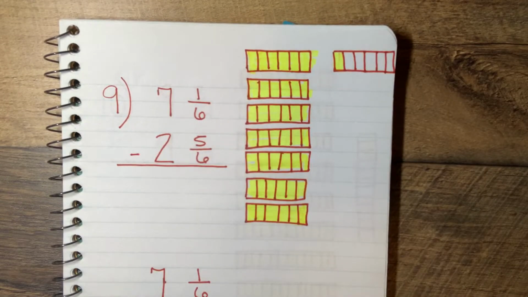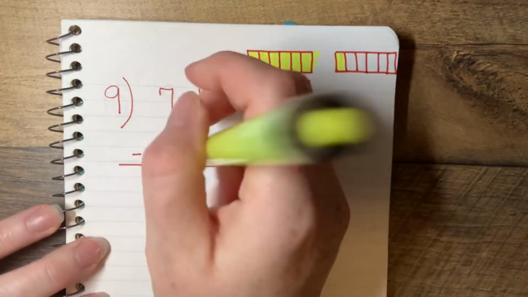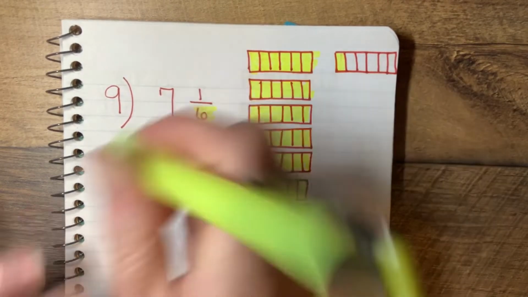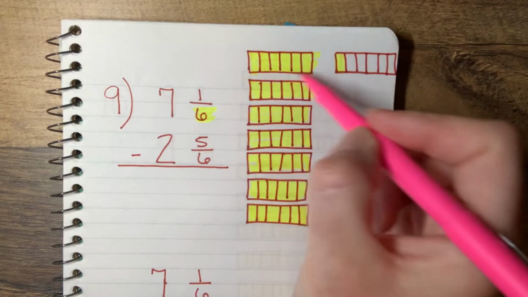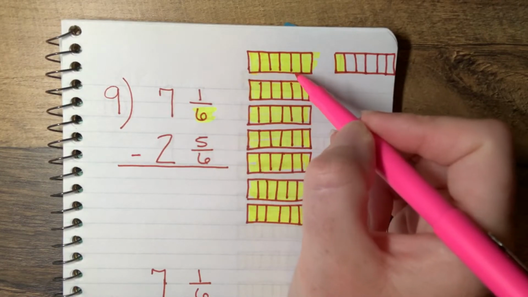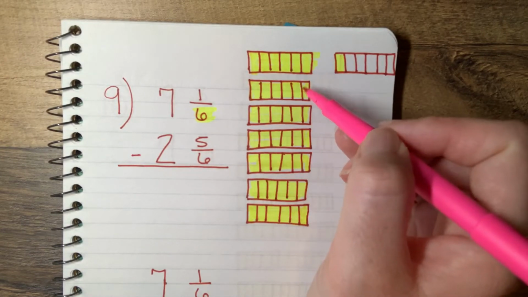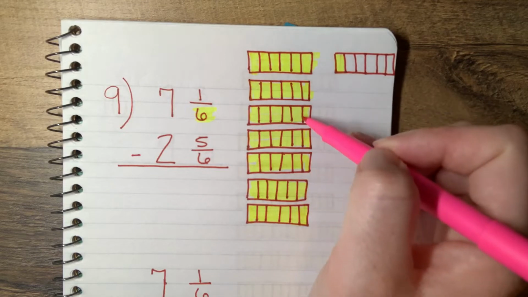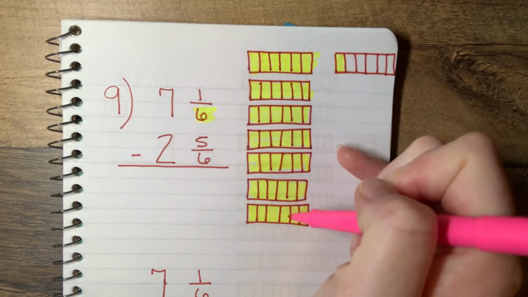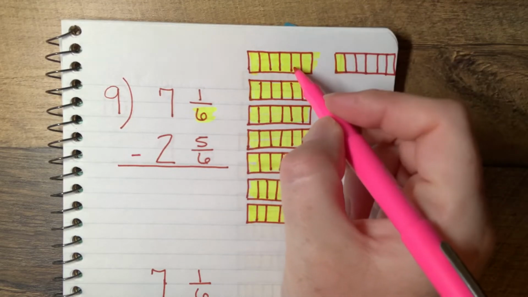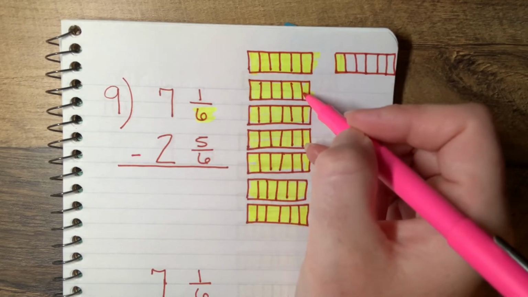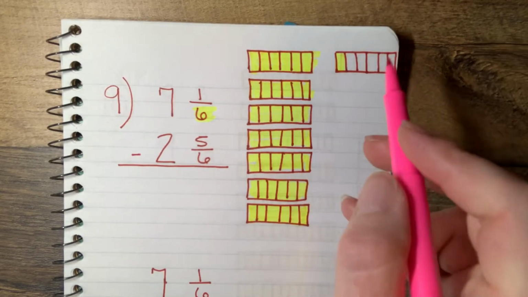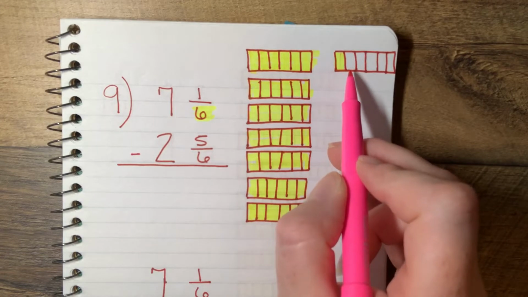That tells me that each one of these area model pieces is going to be cut into 6. So I have 1, 2, 3, 4, 5, 6, 7 wholes, because 6/6 is 1 whole, 6/6 is 1 whole. So I have 7 wholes, and I have 1/6.